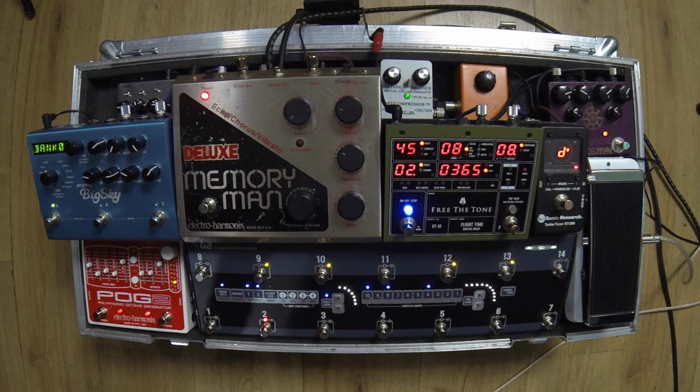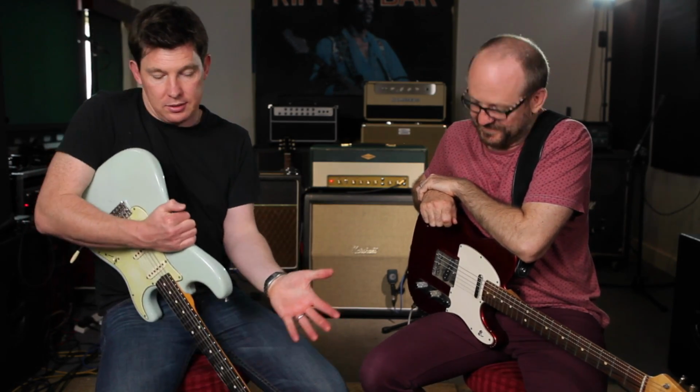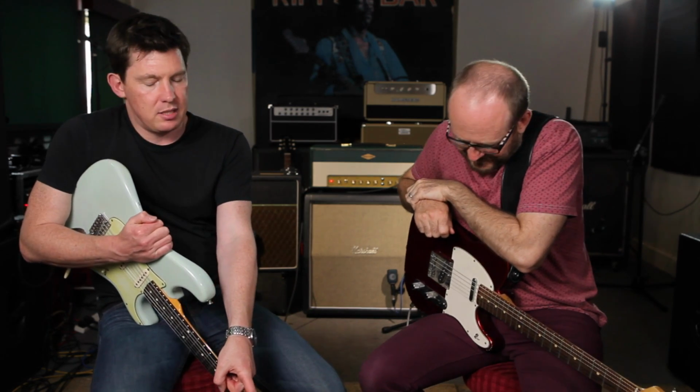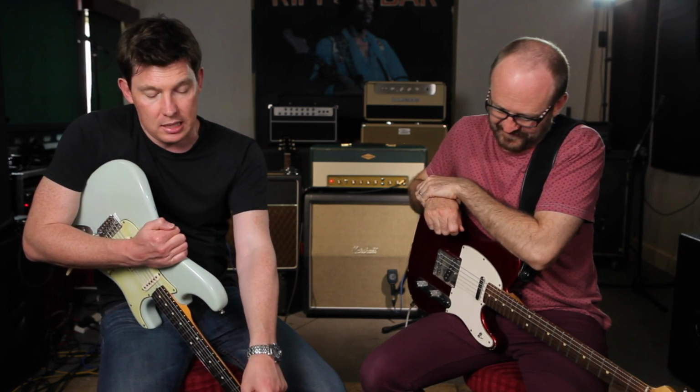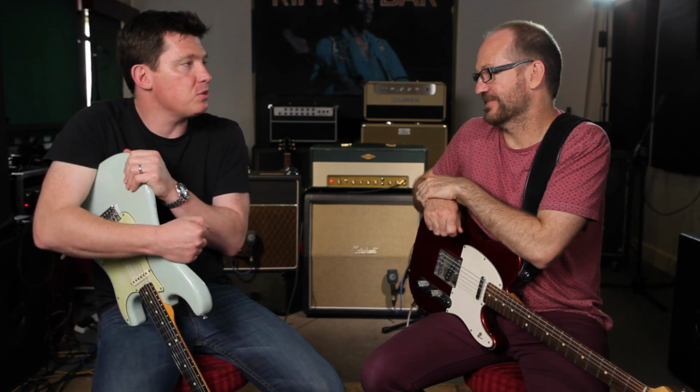So what we can deduce from that is that even though the Free the Tone is set to dotted eighth note repeats, because of the way it displays its delay time, we know that delay time is 365 milliseconds, which means to get your dotted eighths to play in the tempo that you were just playing, the Memory Man is set at about 360. What do we know about Dave Evans' delay times?